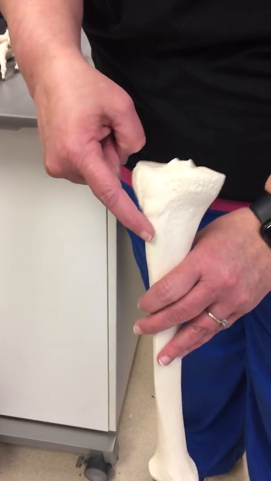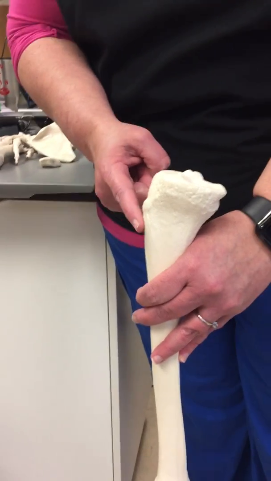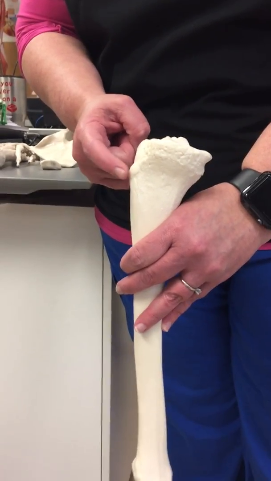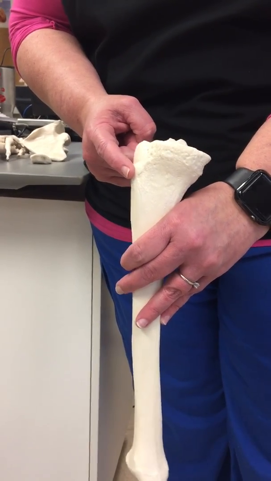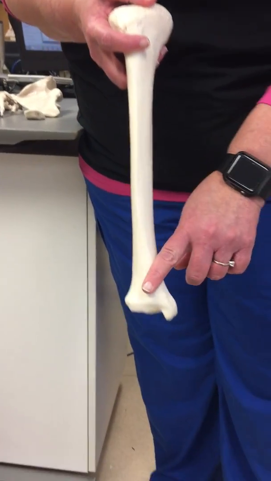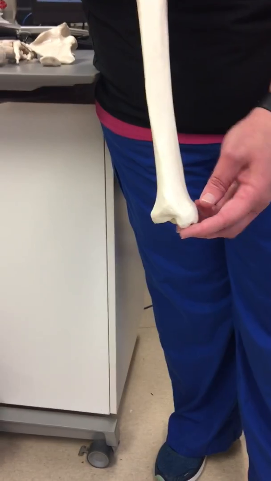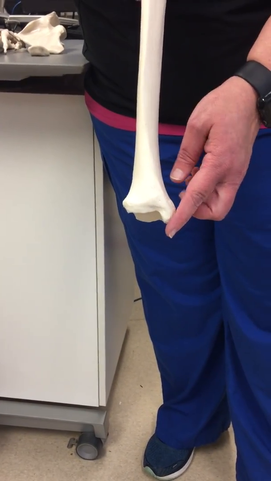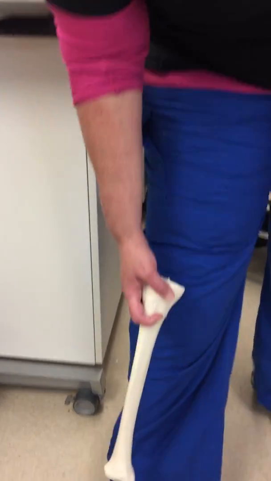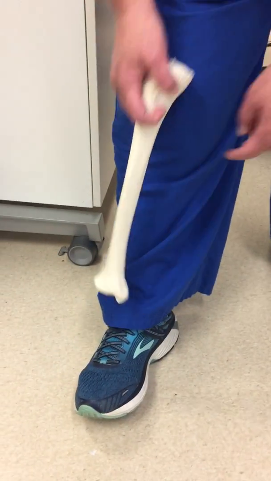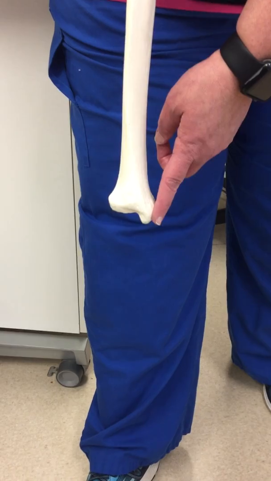This bump or prominence right here, you can kind of see it on a lateral view really well. This is the tibial tuberosity. This is where the patellar tendon attaches. Okay. And then the last structure you guys need to know for the tibia is the medial malleolus, and it's down at the distal end. This would be on the medial side of your ankle, down here. Okay, so this is the medial malleolus.